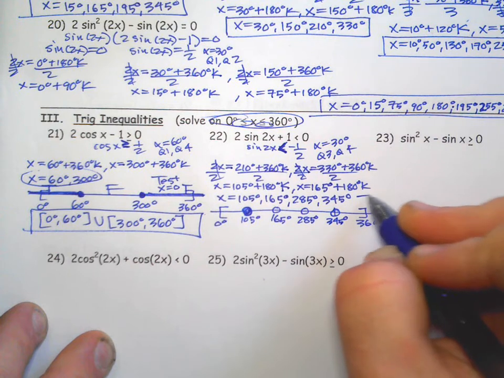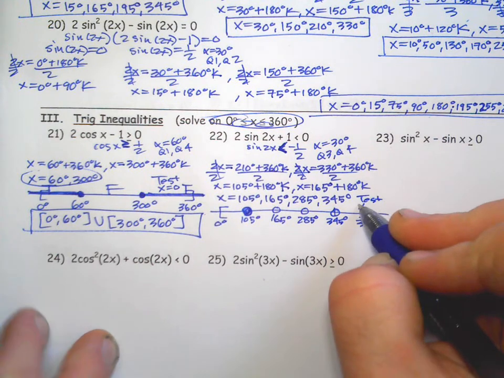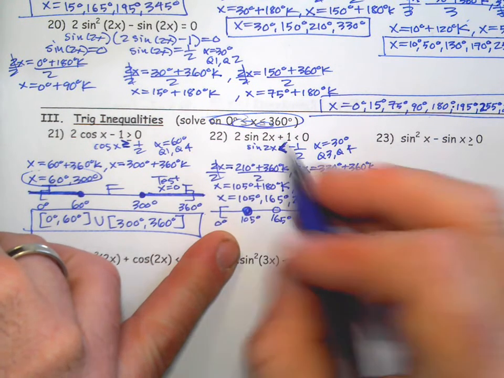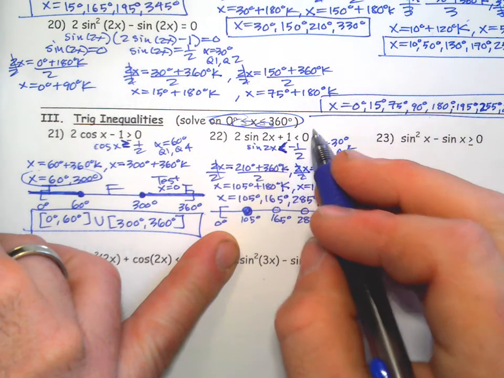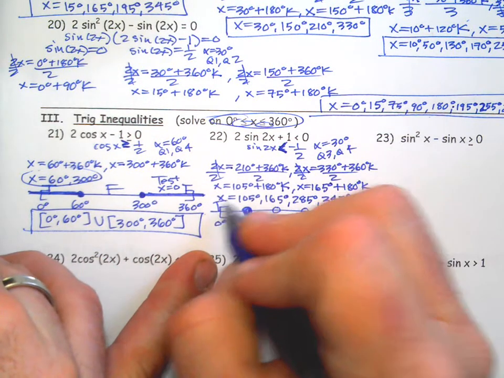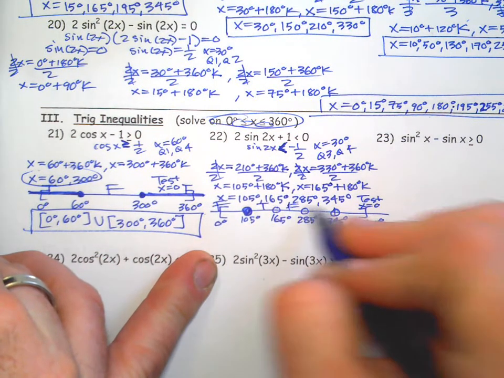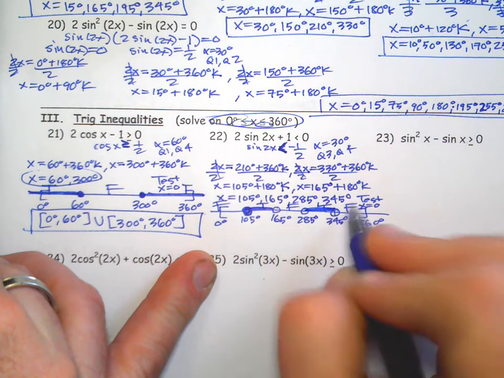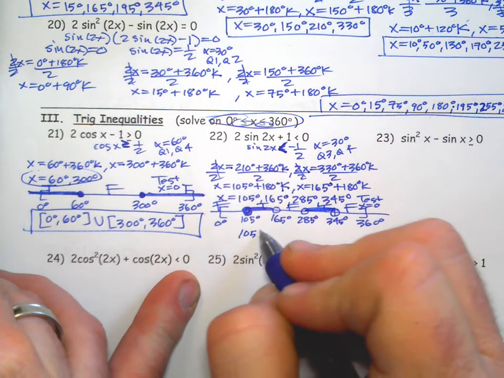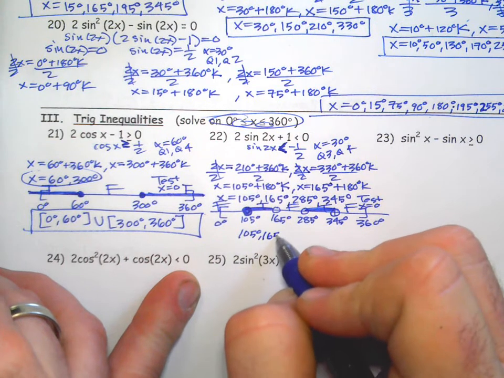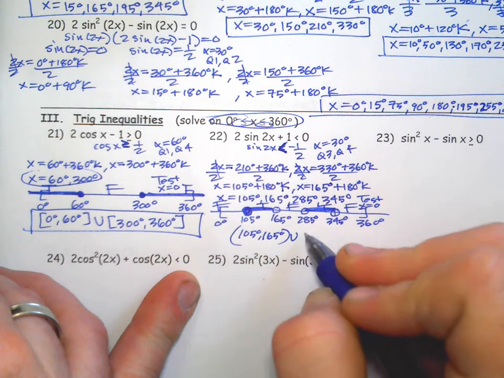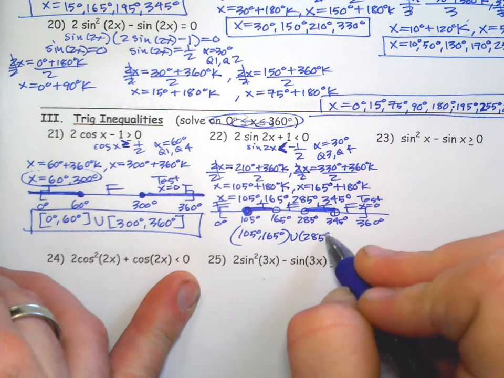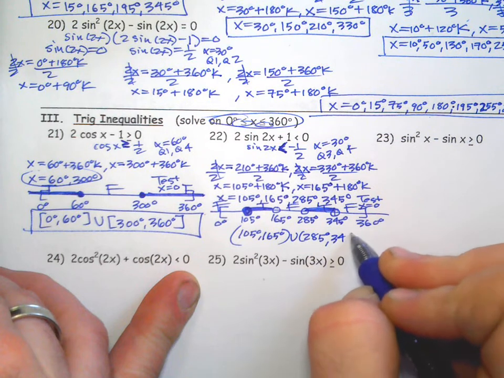Test a value. I love testing x equals 0 in trig because it's so easy. Sine of 0 is 0 times 2 is 0 plus 1 is positive, is not negative, is false. So false, true, false, true, false. So your answers are just 105 to 165, parentheses, and 285 to 345, parentheses.